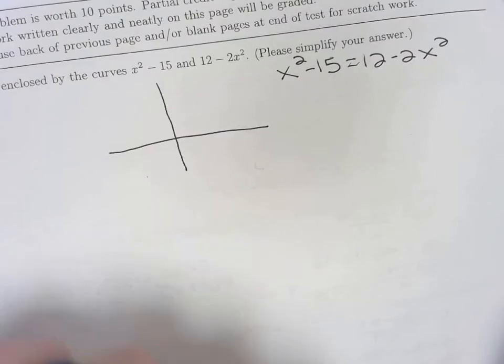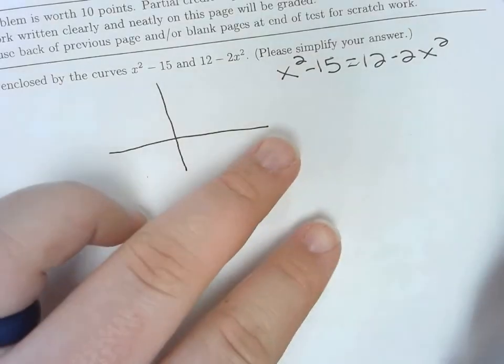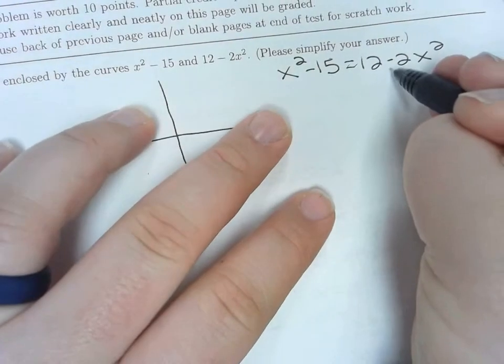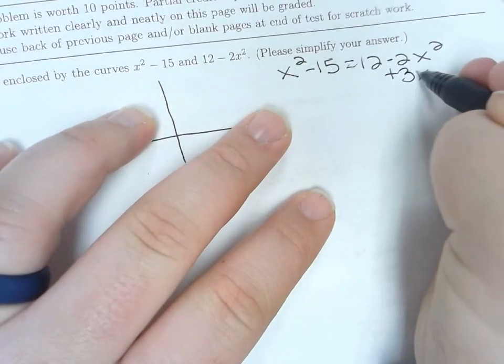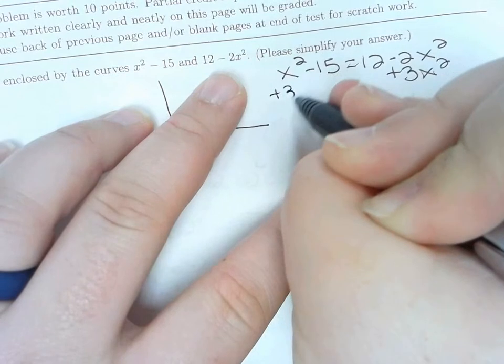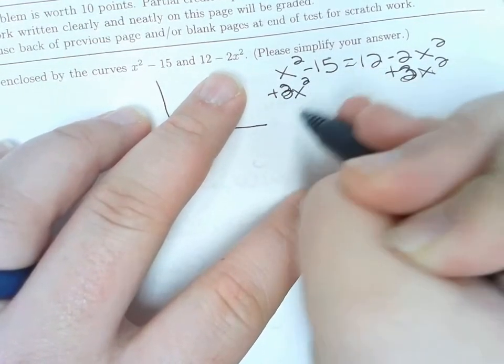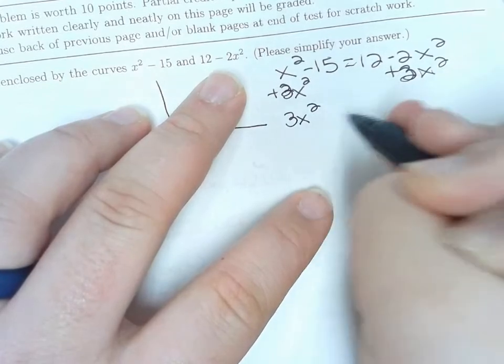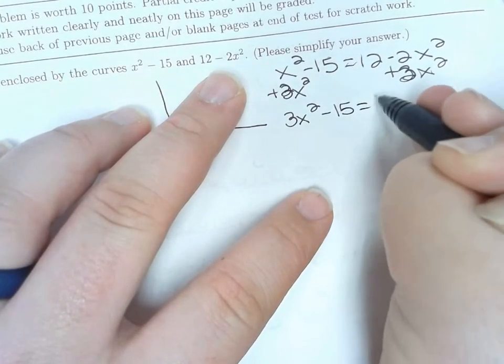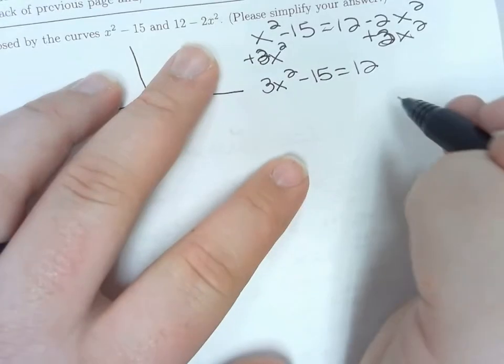Let's add 2x squared to both sides, so 3x squared minus 15 equals 12. We can use the square root method.